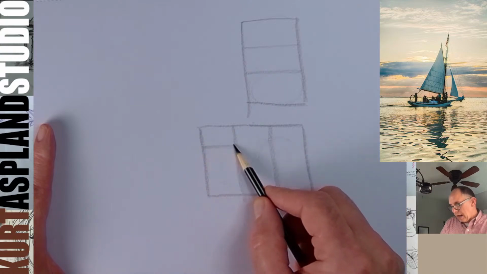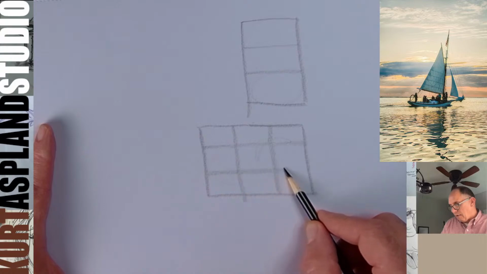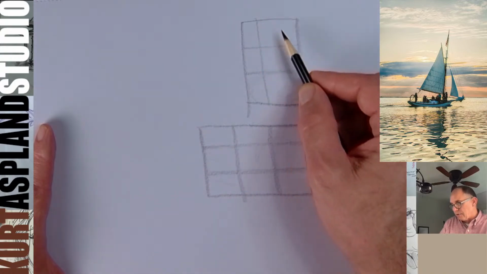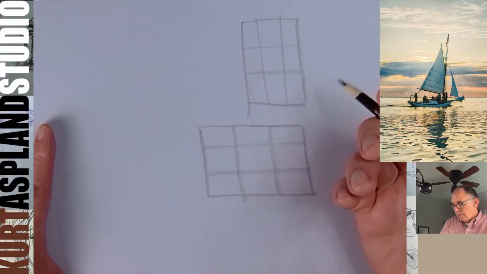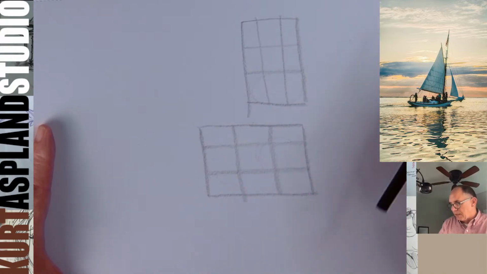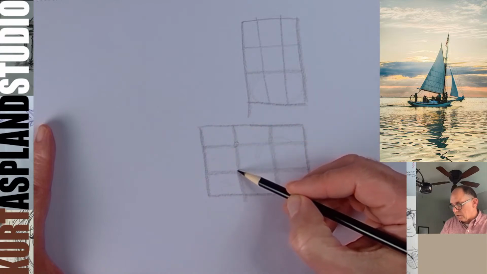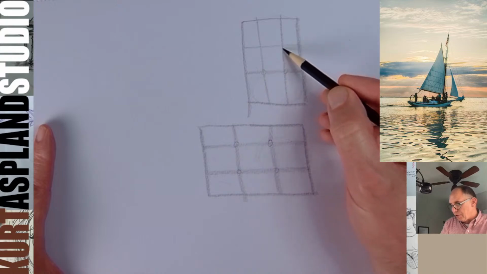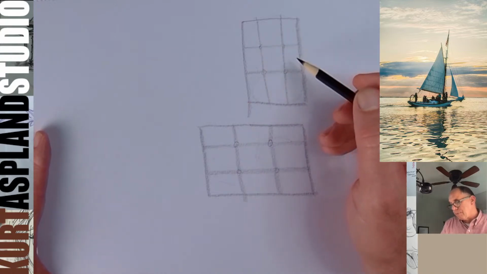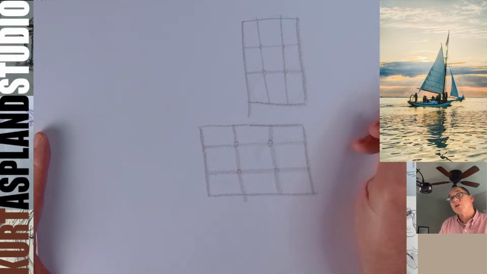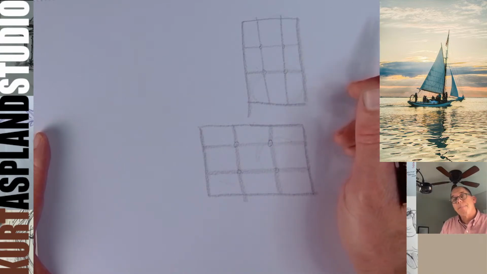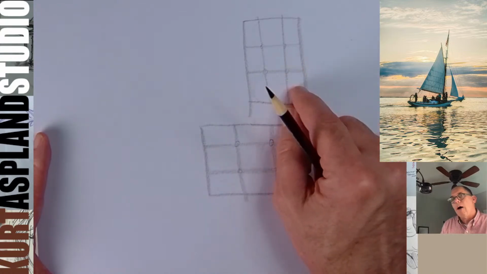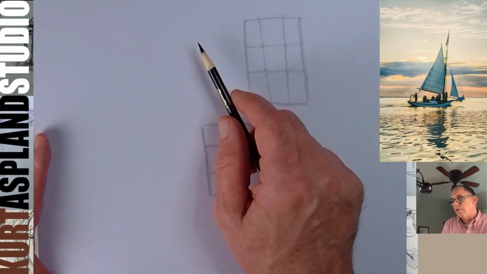You can also add verticals like that, horizontals like that, and then verticals over here. If you're able to get your key subject matter into one of these little spots here, that really will add a lot of drama to your photograph, or your drawings. So next time you're watching a movie, just watch how they set up the camera angle, and you will be amazed how often they use this idea of the rule of thirds.